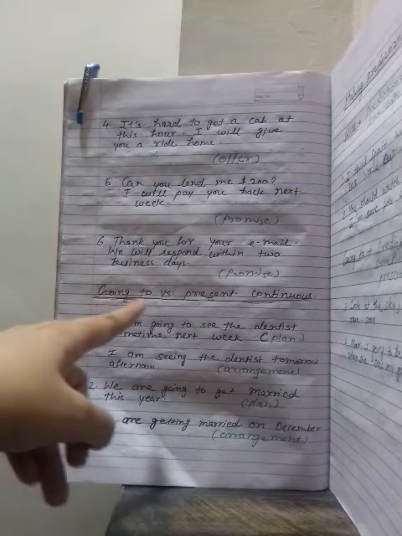Okay, students, now see the difference between going to versus present continuous. Here I am giving a title: going to versus present continuous. You can see the first example: I am going to see the dentist sometime next week. You can see in the bracket I have written that it's a plan. So the first example: I am going to see the dentist sometime next week.